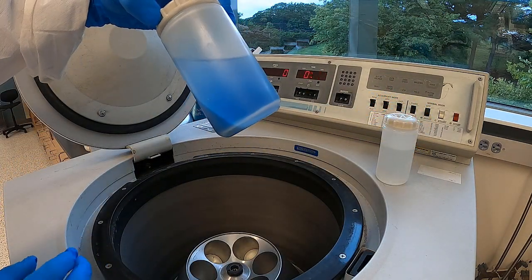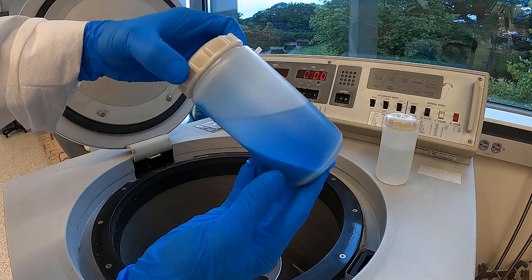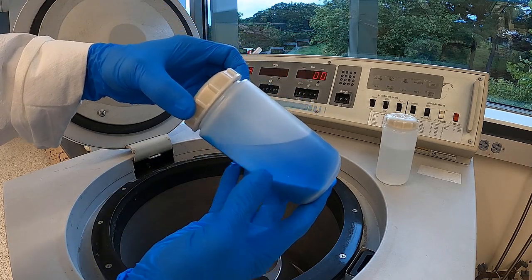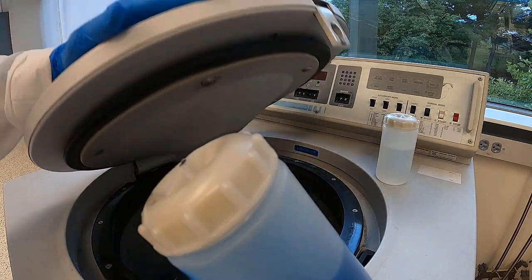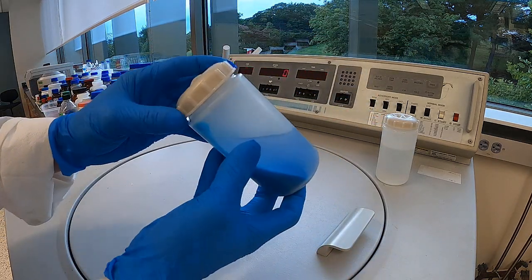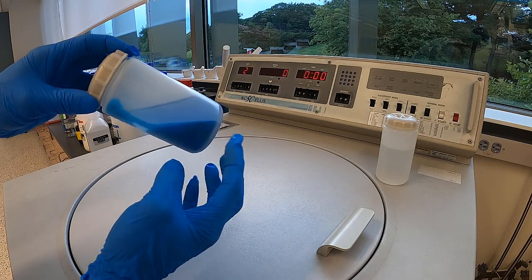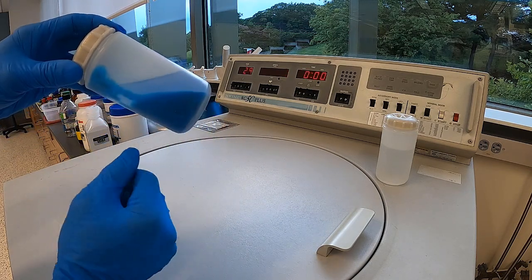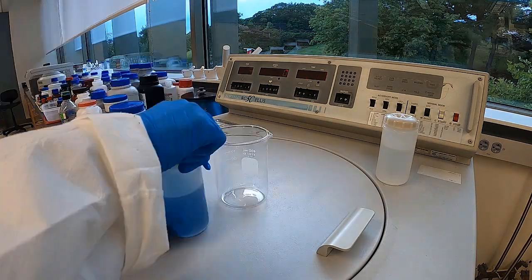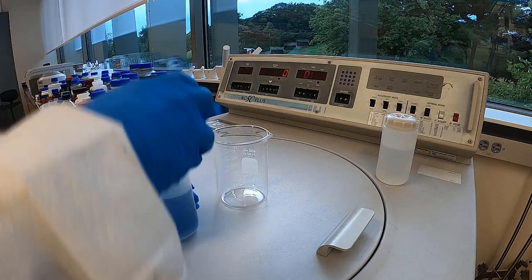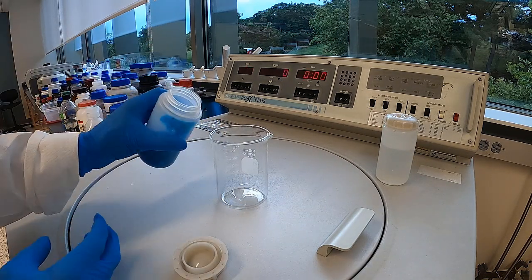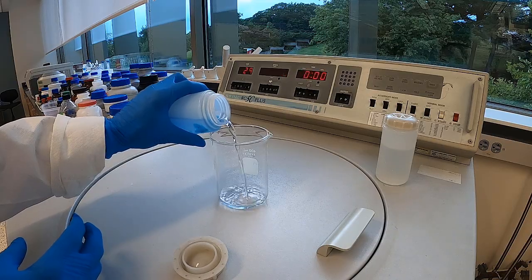And look at that. Now this is something I can decant. Isn't that nice? So now I can pour off the water layer, and then we can remove this solid precipitate. Now I can easily decant. And look at that.